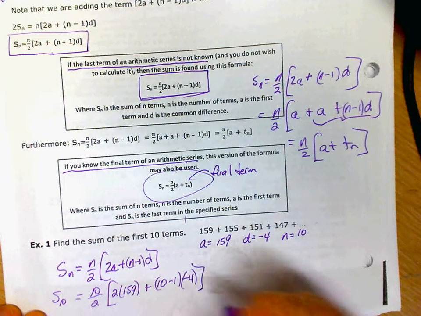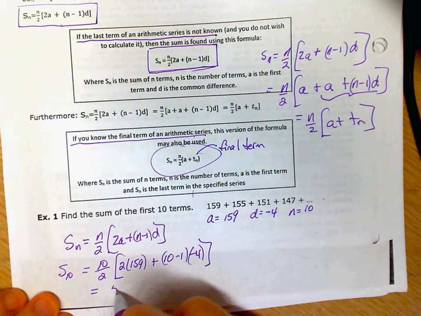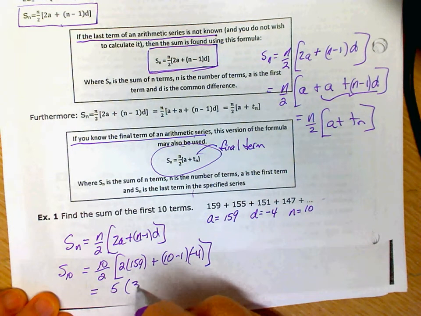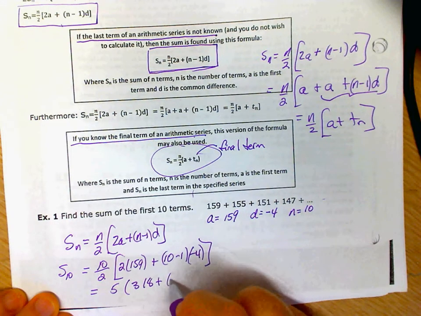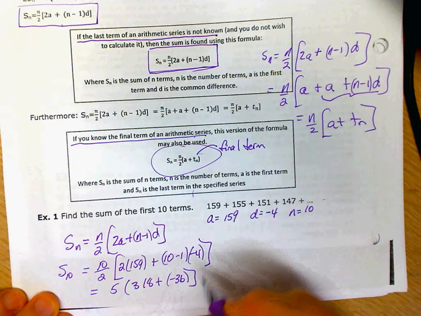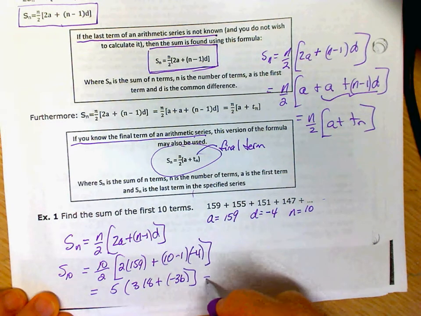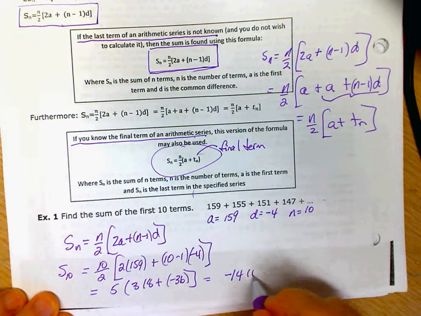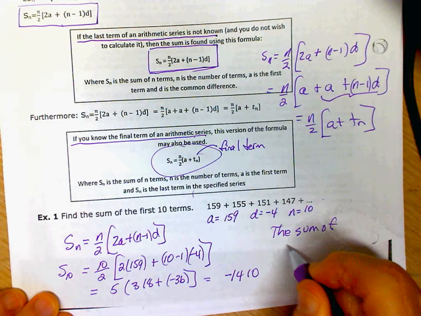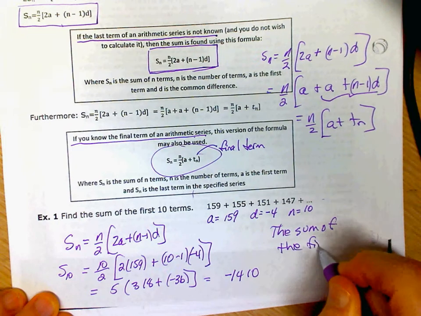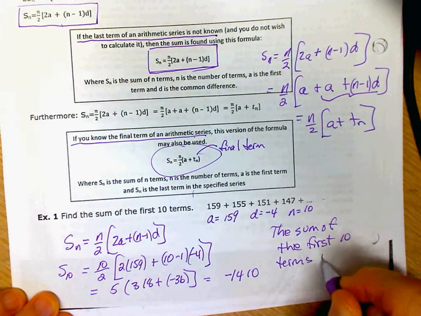And this is equal to 5 times 318 plus a minus 36, right? Because negative 4 times positive 9 is a minus 36, and that is equal to 1410. The sum of the first 10 terms is 1410.